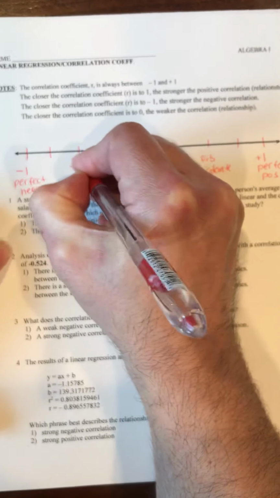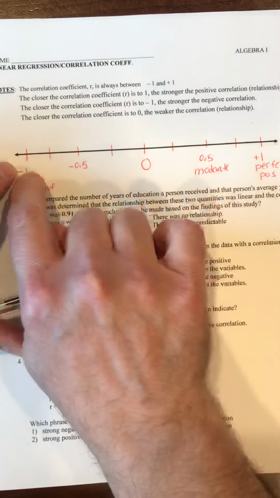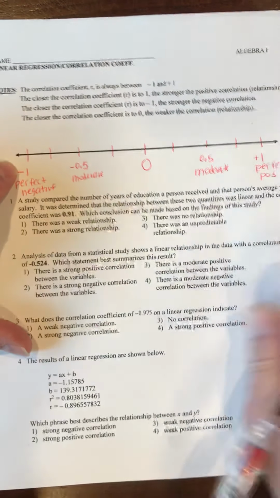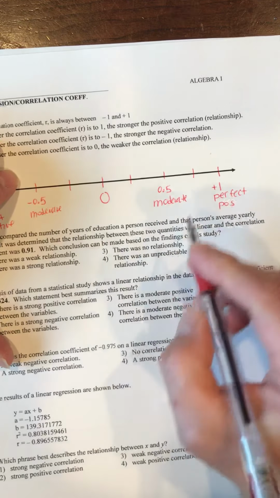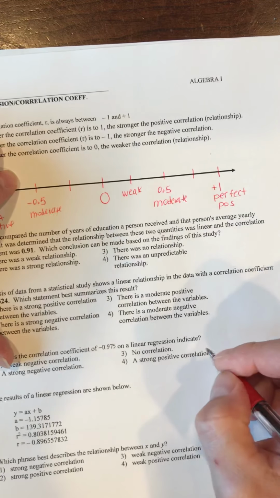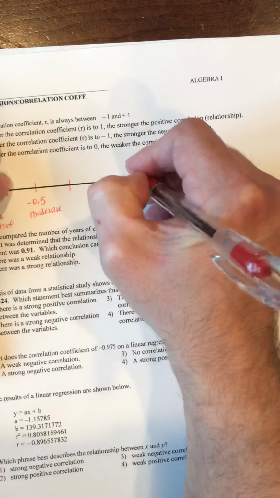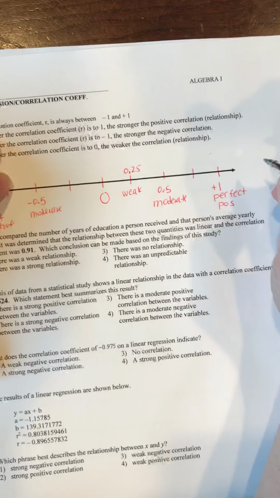If you're at -0.5, because it's halfway between 0 and -1, that would be a moderate negative correlation. 0.5 is halfway between. If you're somewhere between 0 and 0.5, you're weak. That's a weak correlation. So let's say 0.25 would be weak, 0.3 would be weak.